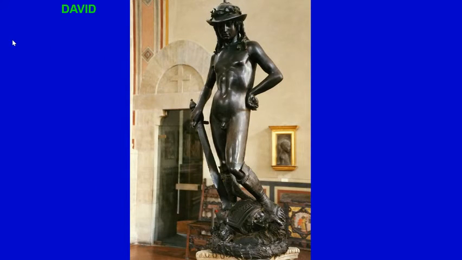So here is Donatello's sculpture of David. And what I want you to notice is that this is David. He has the sword in his hand, and he has the rock in the other hand, and he is standing over the head of Goliath. That's Goliath's head down at the bottom by his feet.